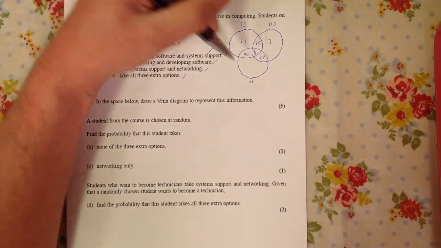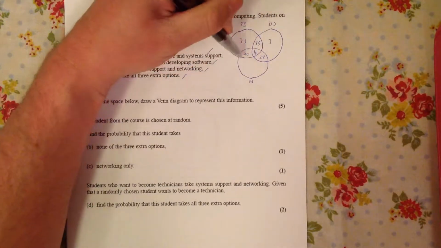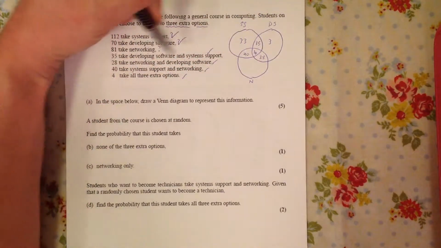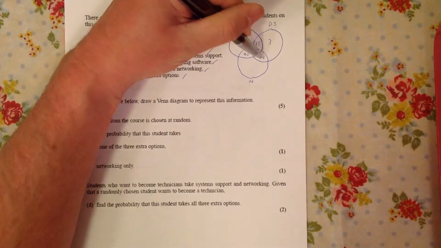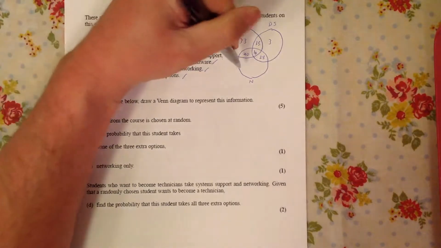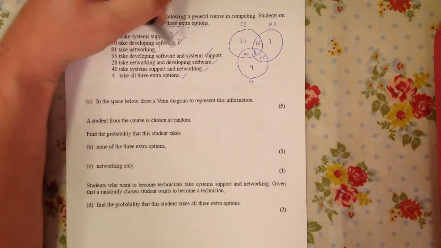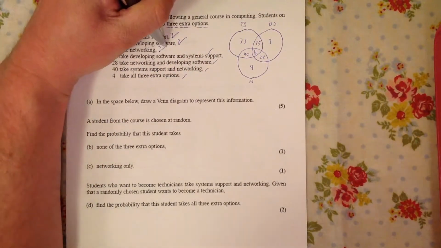And then 81 take networking. So this circle here in total, 1, 2, 3, 4 sections has to add up to 81. So if we add up our 40 and our 4 and our 28 and we take that away from our 81, we're left with 9 students that just study networking on their own.